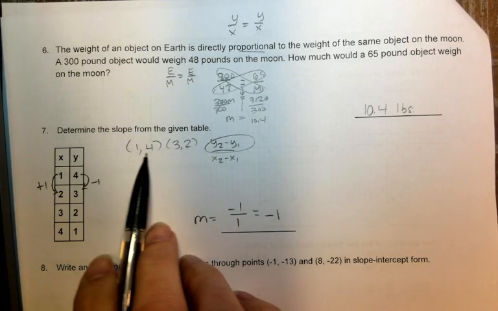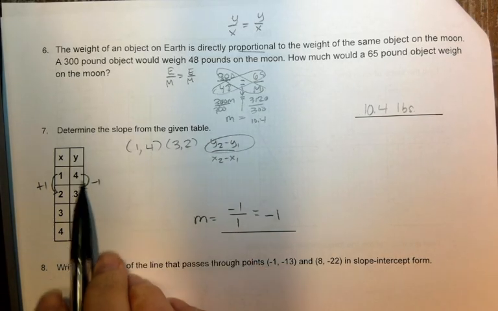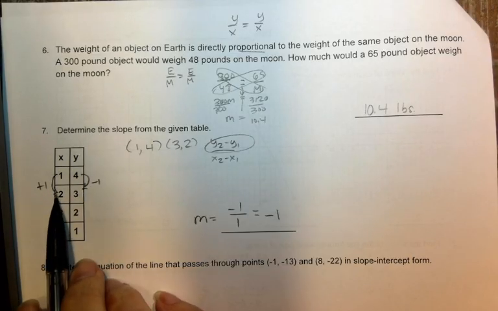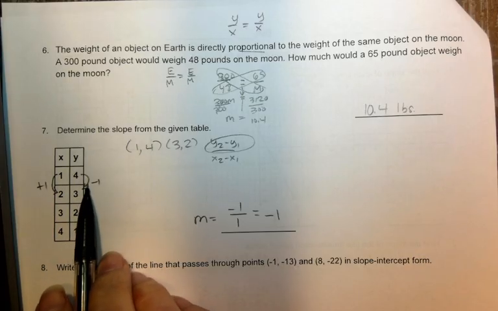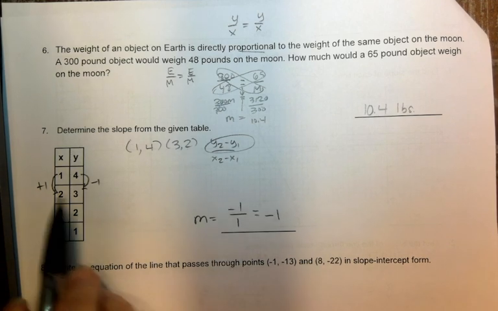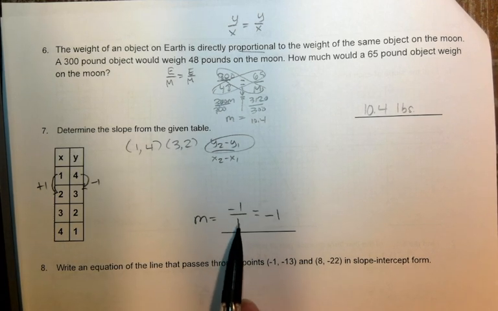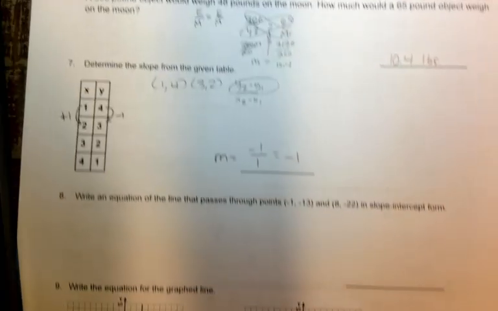So either way, you can use ordered pairs with a formula, or you can do the change in y value over the change in x value. My recommendation is you always write down what you got for the y value first, and then do the x value so you don't forget which one goes on the top, because that's usually the biggest mistake I see.